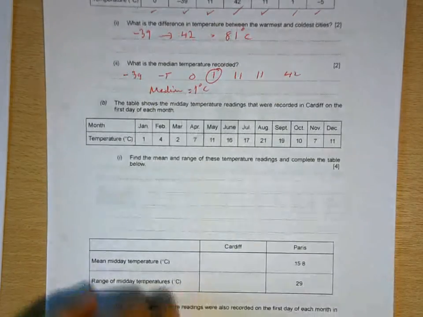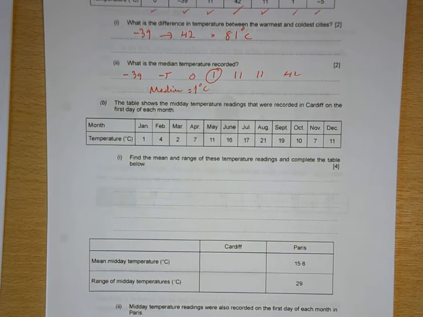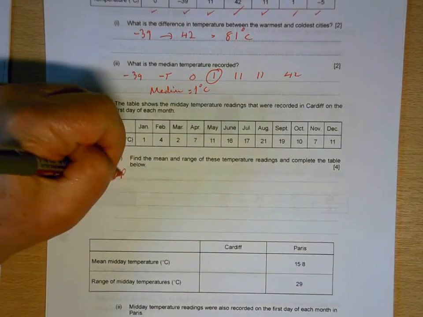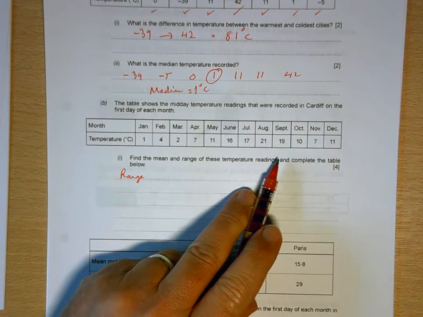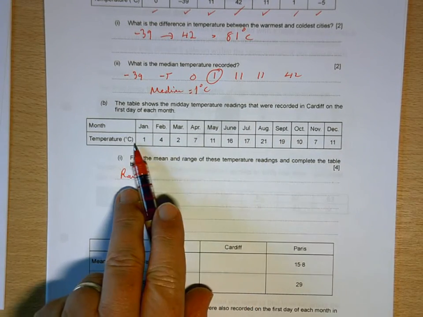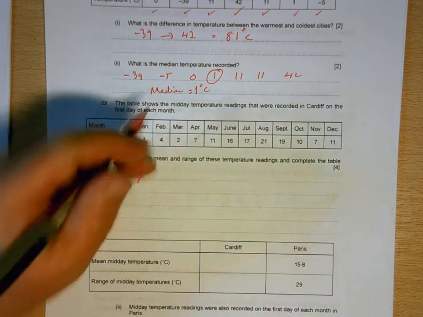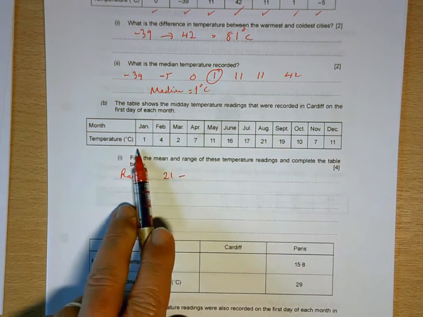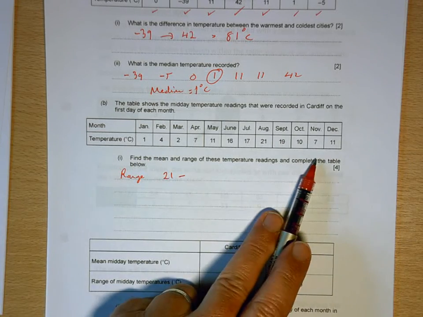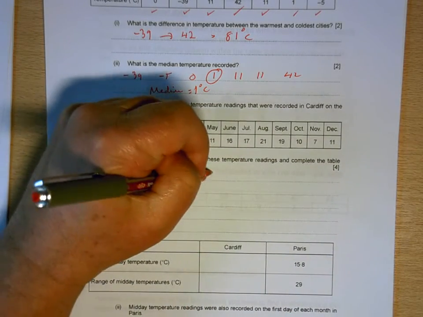The table shows the midday temperature readings that were recorded in Cardiff on the first day of each month. Find the mean and range of these temperature readings. So the range would be biggest take away the smallest. So the highest value there is 21. And the lowest value there is 1. So the range is 20.